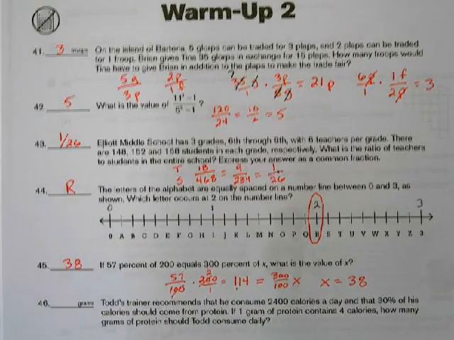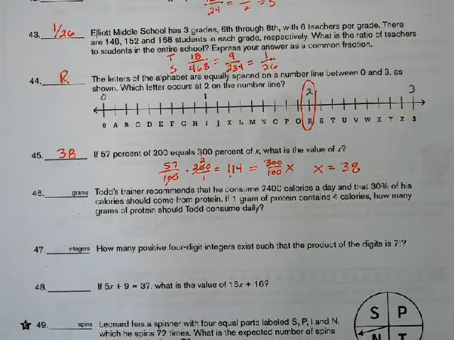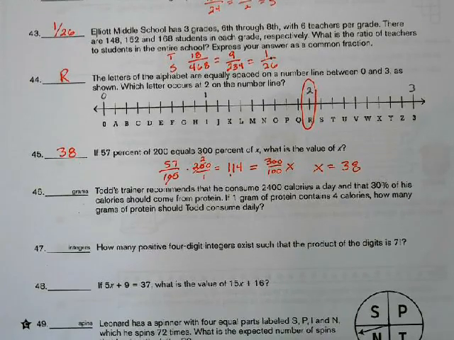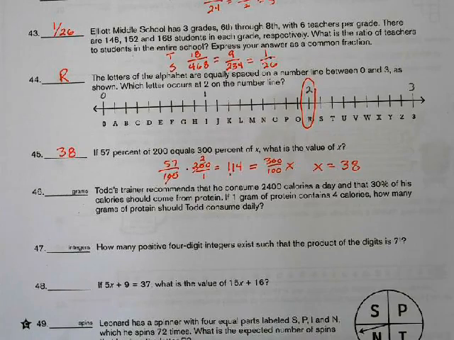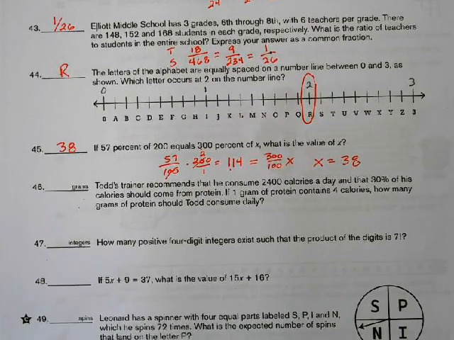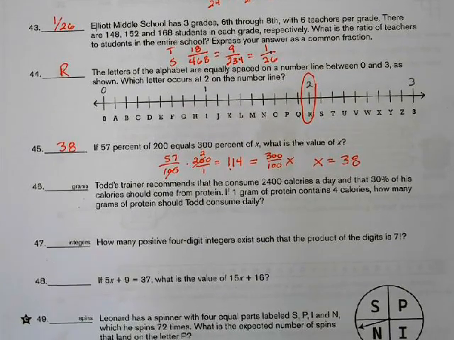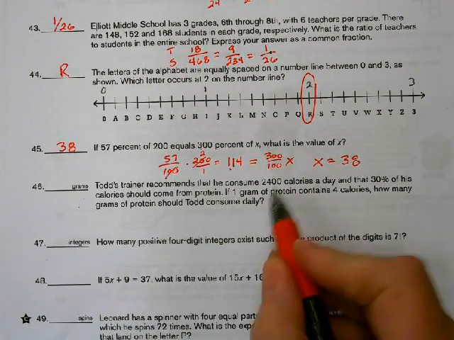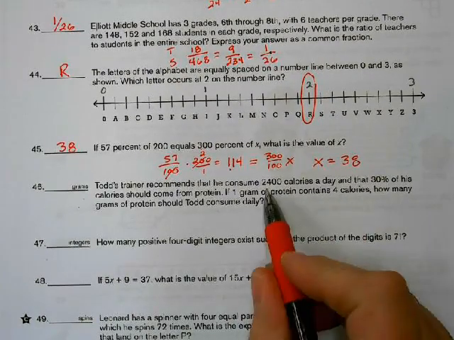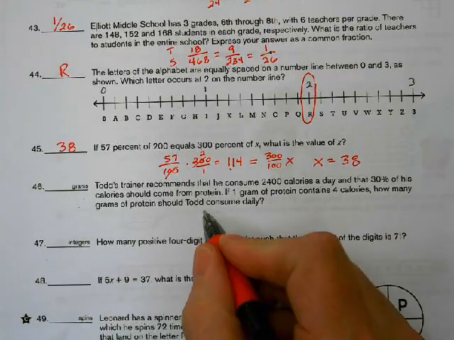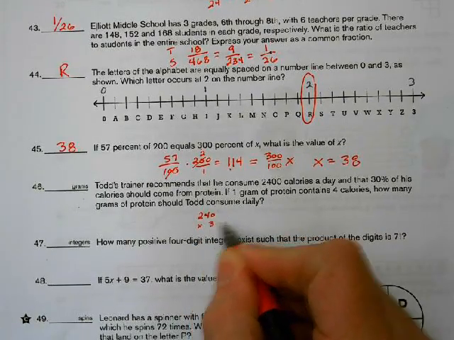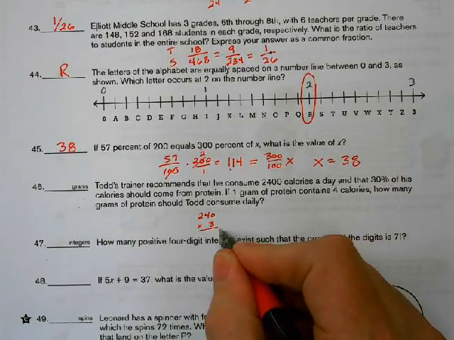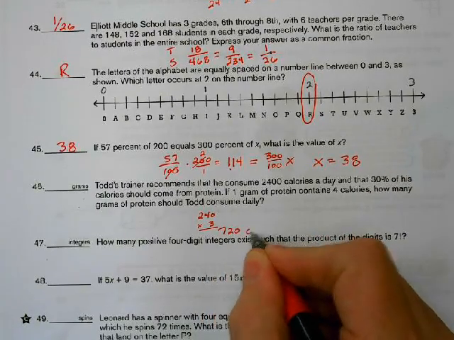Next, Todd's trainer. Todd's trainer recommends that he consumes 2,400 calories a day. That's not too bad. And 30% of his calories should be from protein. All right, so if it's 30%, the way I would normally do this is I just do, okay, 10% is 240. So 240 times 3 is 720. So 720 calories should come from protein.